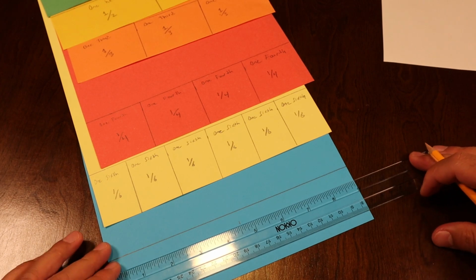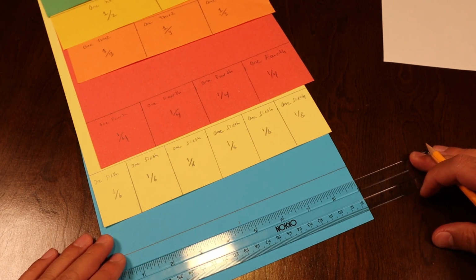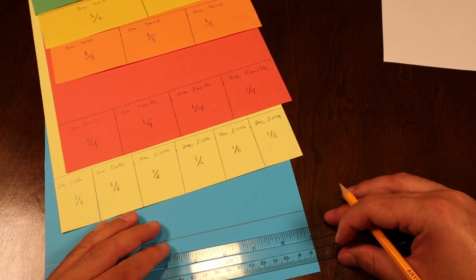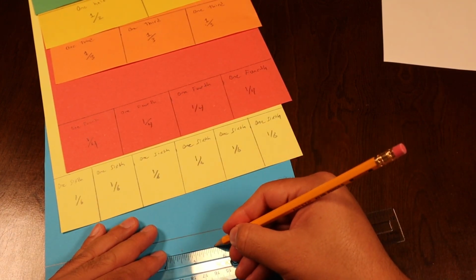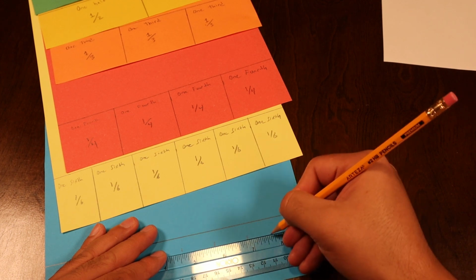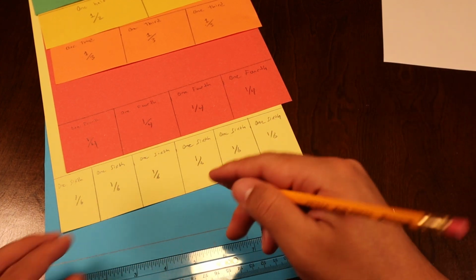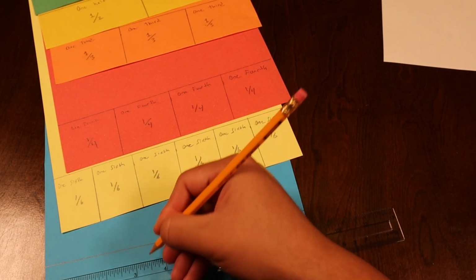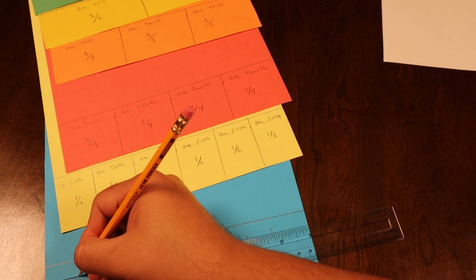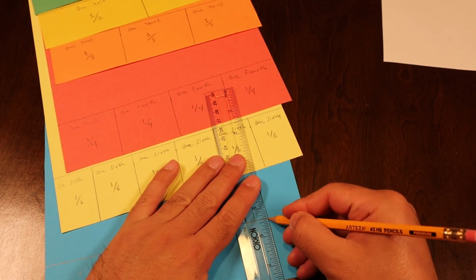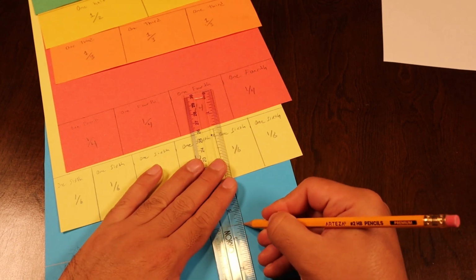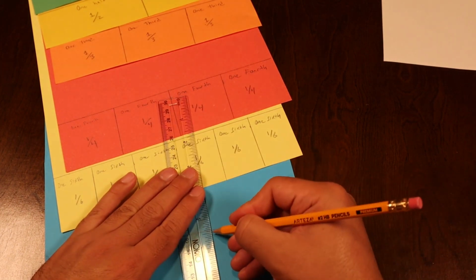Okay, so now we will divide the rest. All right, so we need 1, 2, 3 lines on this side. 1, 2, 3. Okay, finish the lines.